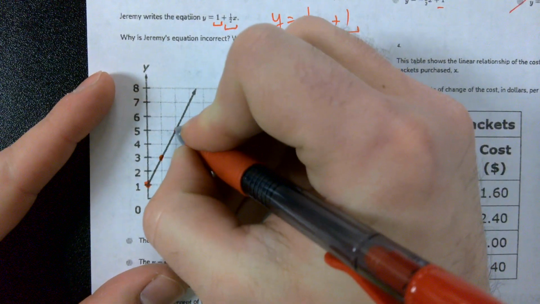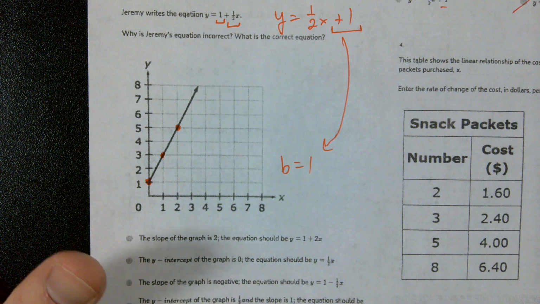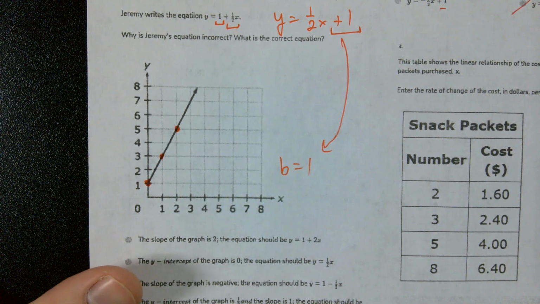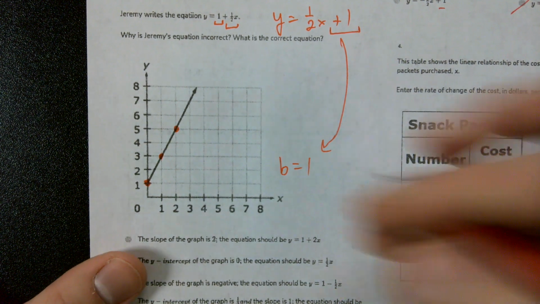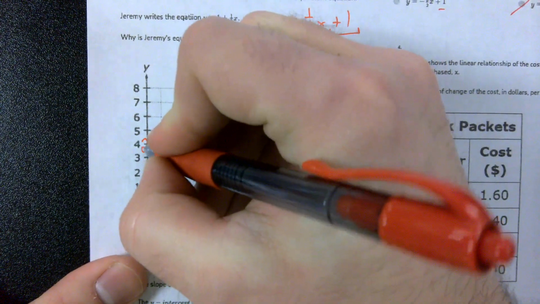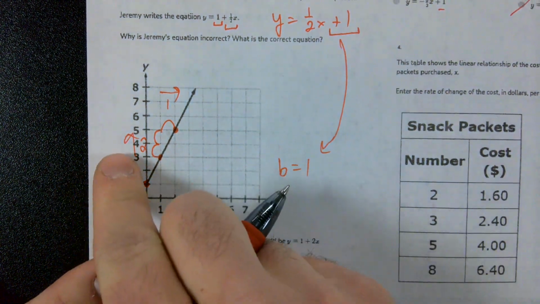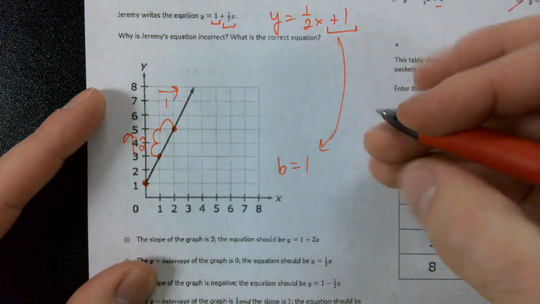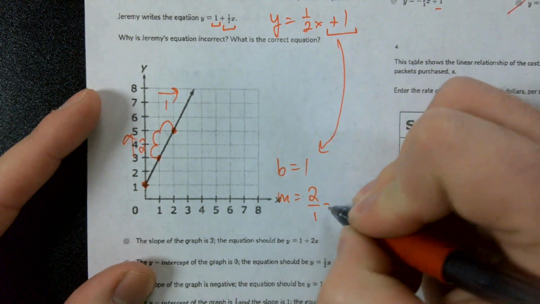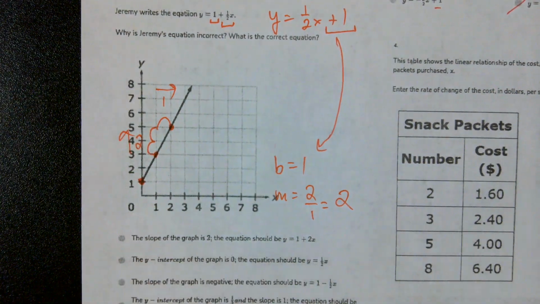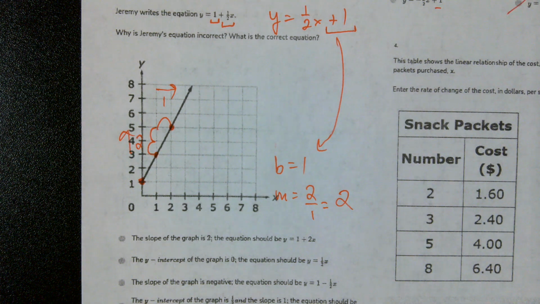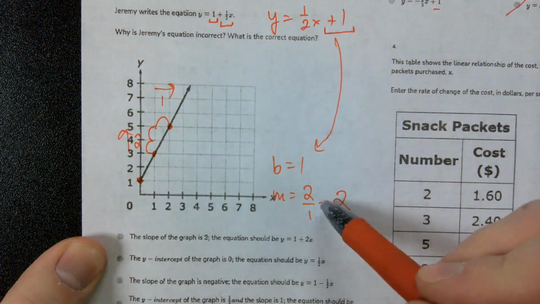Now, what's my rise going to be from one point to the next? How many do we have to rise up? 2. 1, 2 units up. How many units do we have to go over? Just 1 unit over. Rise over run gives us 2 over 1, which is just 2. Did Jeremy write the correct slope in his equation? No. What mistake did he make? He put 1 over 2. He put run over rise. Exactly, Azalea. He put 1 over 2 instead of putting 2 over 1.